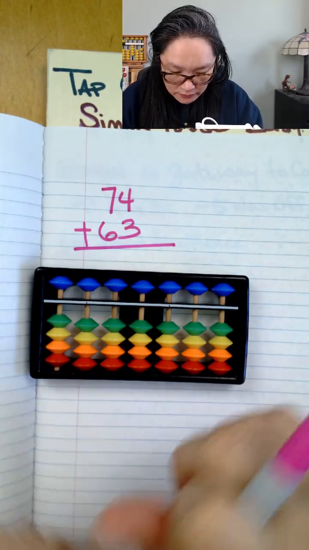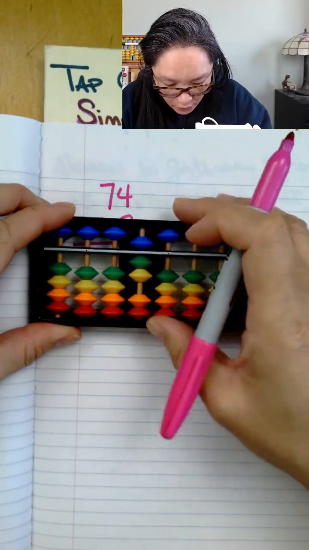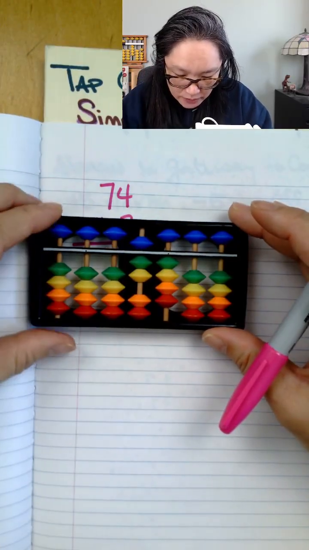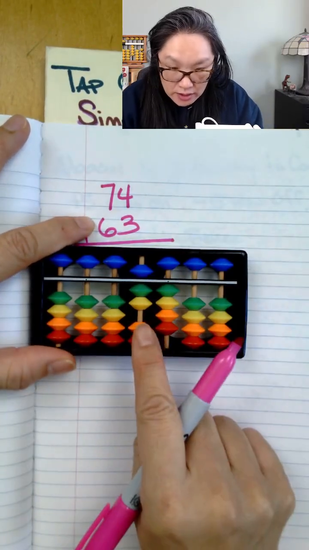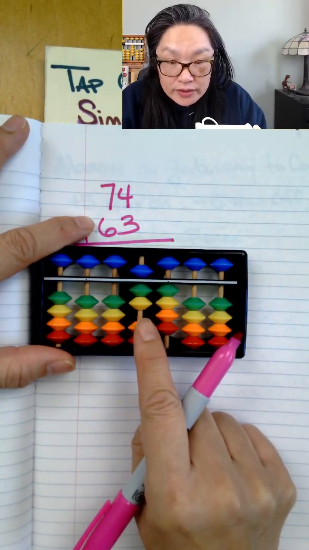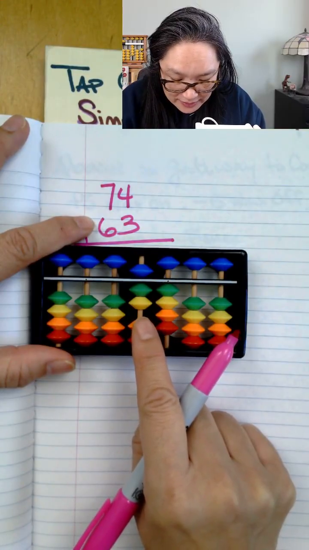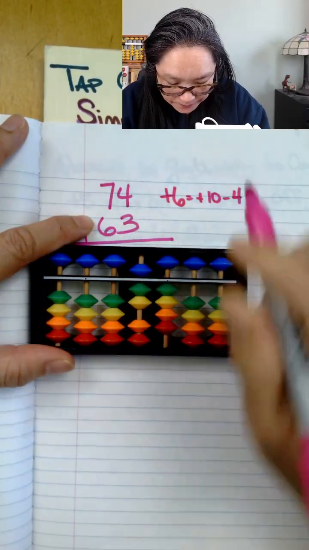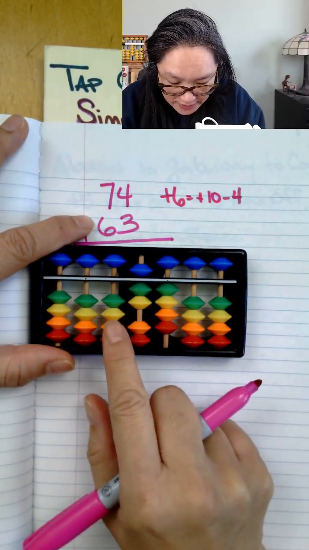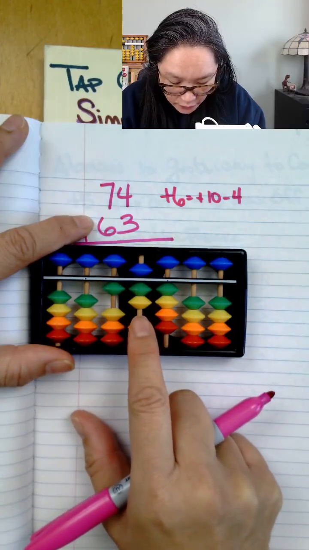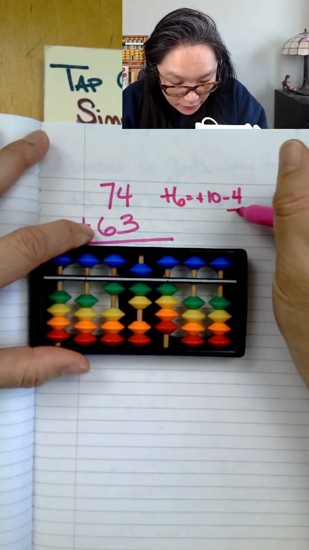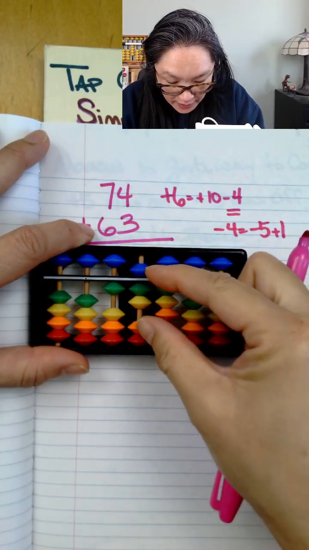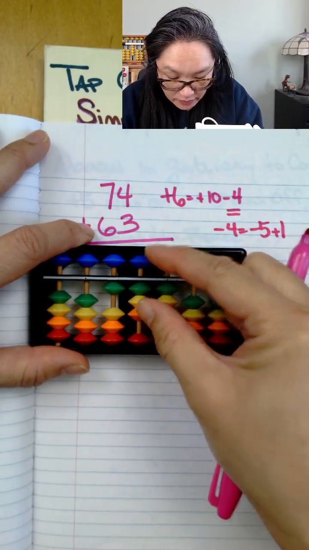Okay. So the question is 74. So I'm adding 74, not a problem, right? We know how to make a 5, we know how to make a 10. Let's take it slow. So what we're going to do is we're going to plus the 6. Oh, this is a two-step equation. How do I know? Because I'm going to add the 6. Plus 6 is equal to plus the 10 minus 4. I'm going to plus the 10 first. So plus the 10. And I'm going to take away the 4. Okay, so I take away the 4. It's minus the 4 is equal to minus the 5 plus the 1. So minus the 5 plus the 1. Okay, we're done with the 6.